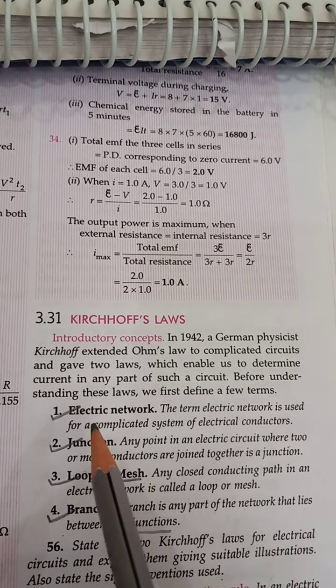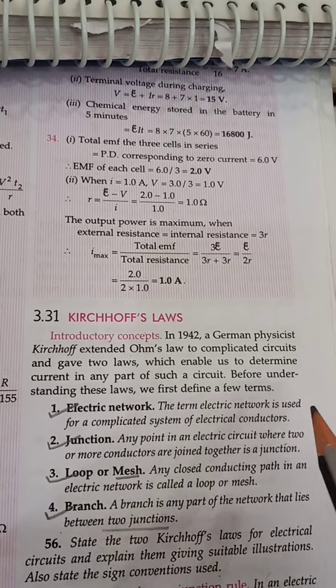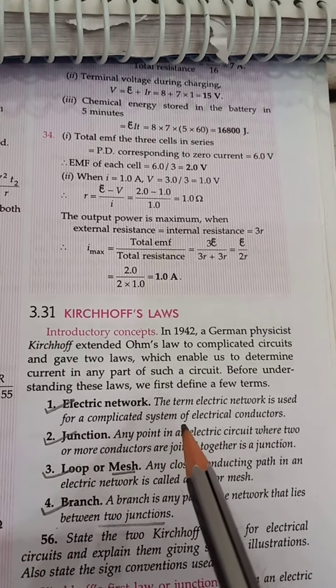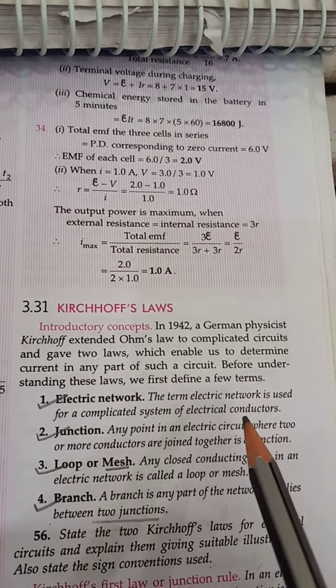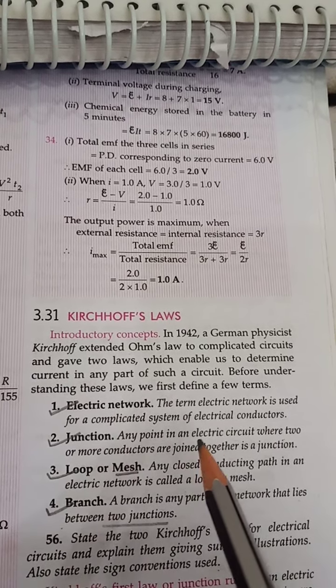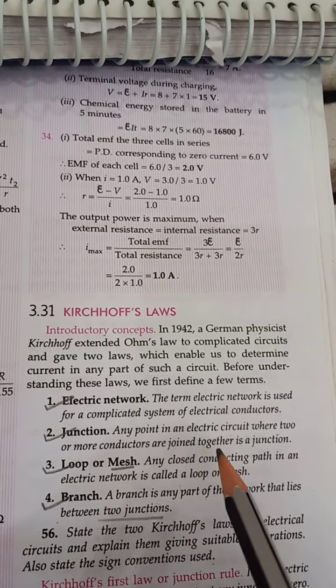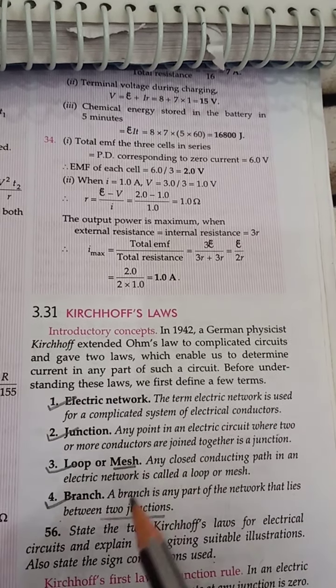Number one is electric network. The term electric network is used for a complicated system of electrical conductors. Second, junction. Any point in an electric circuit where two or more conductors are joined together is a junction.